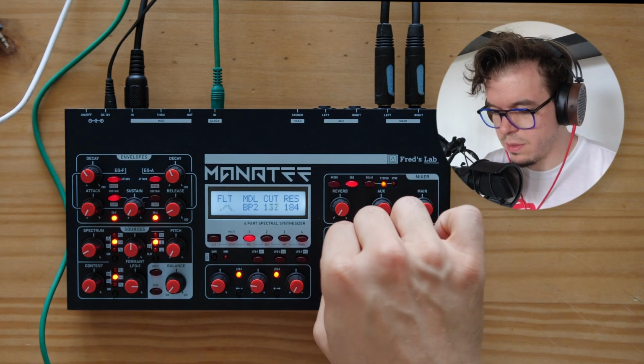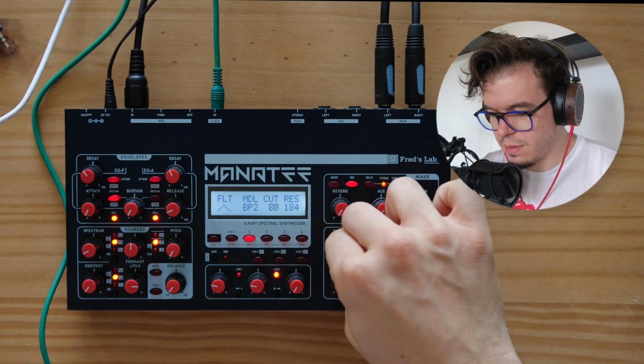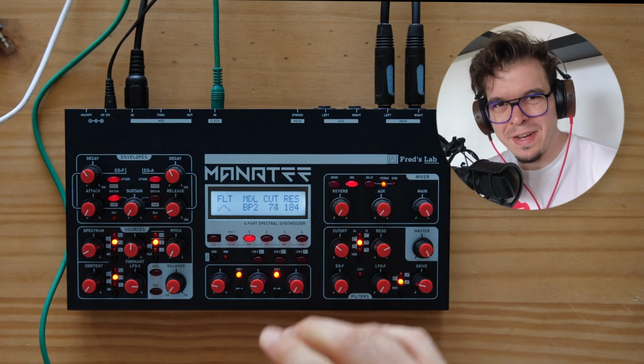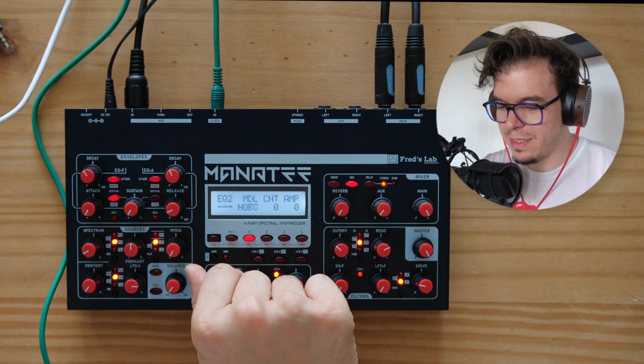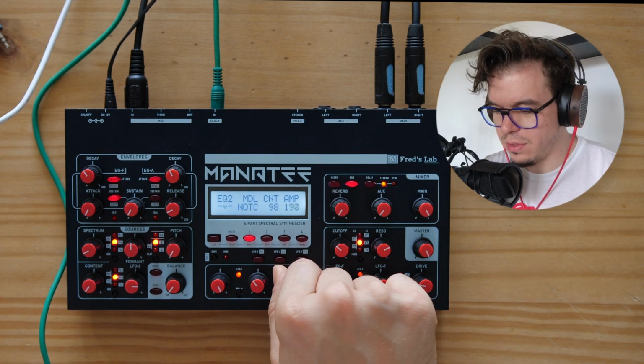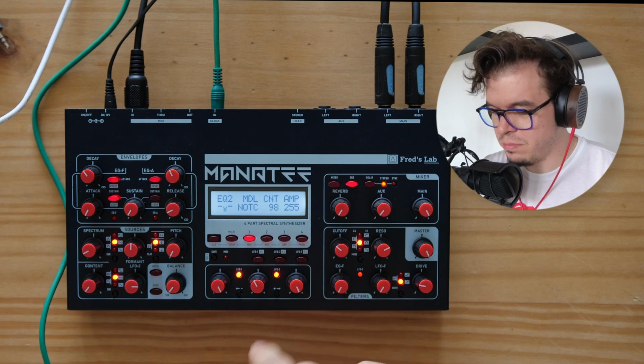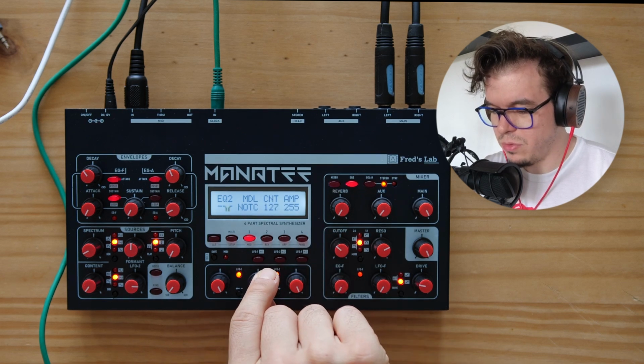So now we have this phasey effect we got. And let's go to the EQ in here. Let's engage the second equalizer. Of course, we're going to set it to notch. Set the amp to maximum. Set it maybe to 128.